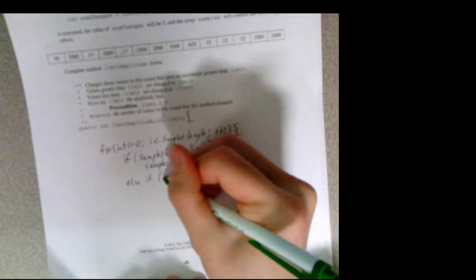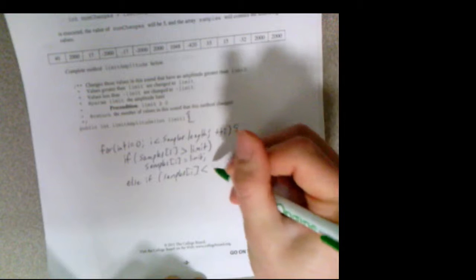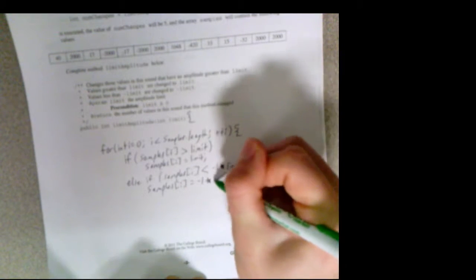Else if samples at i is less than negative limit, then set it equal to negative limit. And that's just -1 times limit. So right here, these two if statements together take care of it.